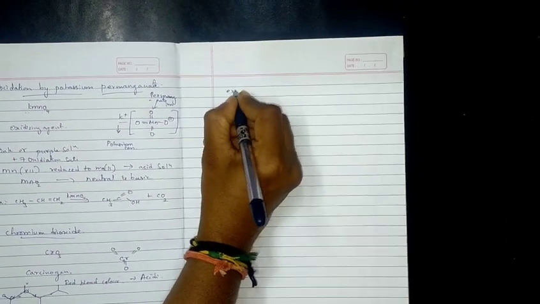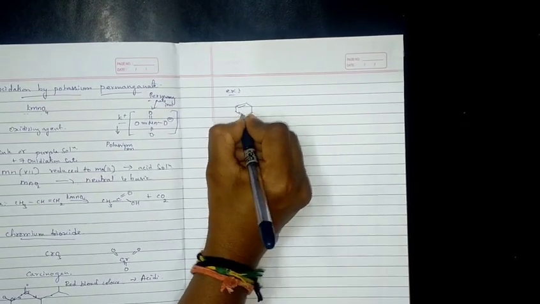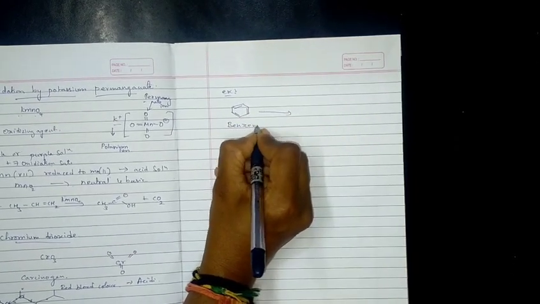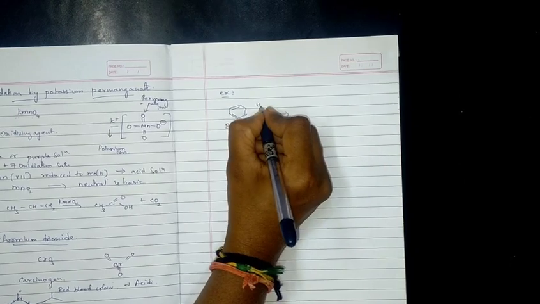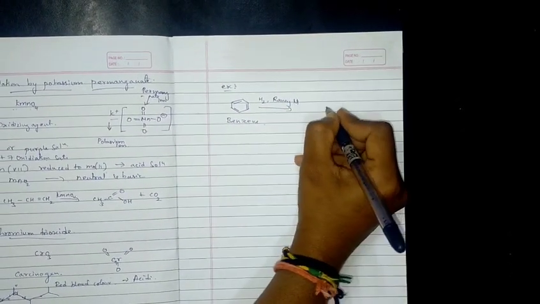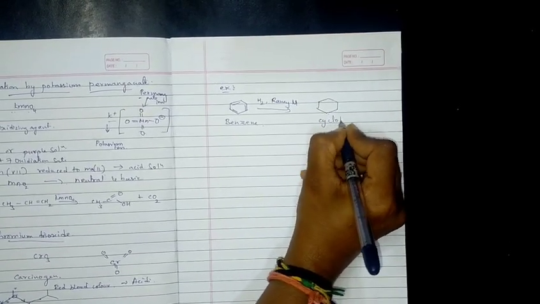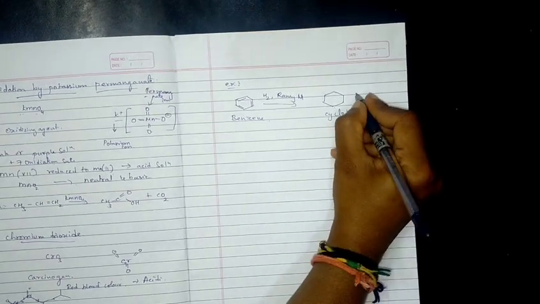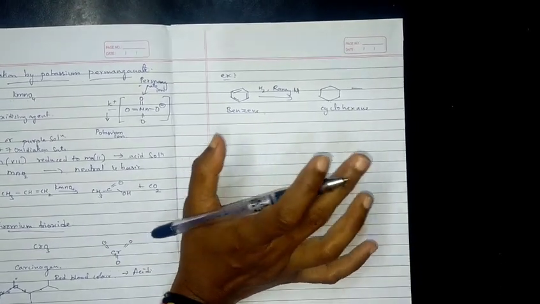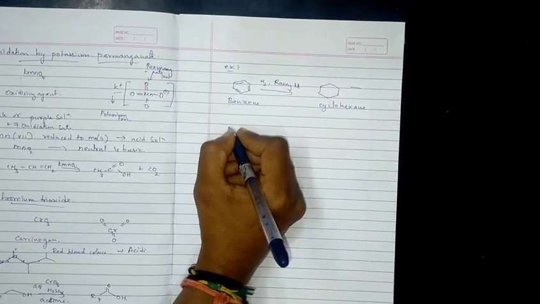Let us see an example of benzene. This is the benzene structure in the presence of H2 and nickel. Okay. So, what are we going to get? The component we are going to get is cyclohexane. Cyclohexane. Okay. This is a totally hydrogenated, saturated compound. Next, I'll give you another example.